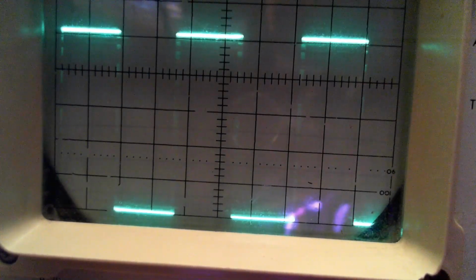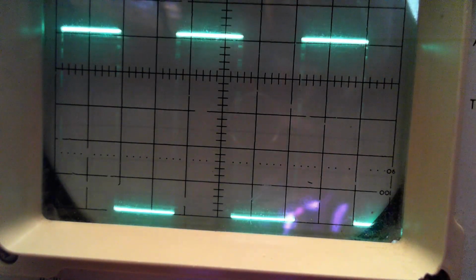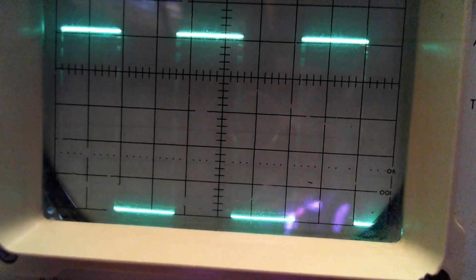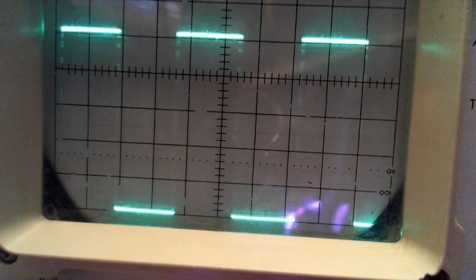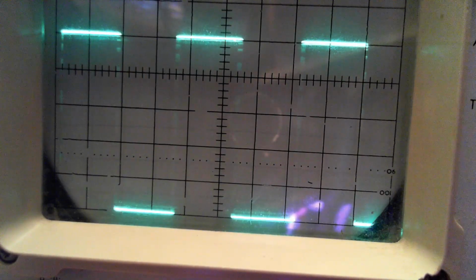Set calibration, right there. Get the screwdriver in. I didn't have you do this earlier, but there it is. That was all there is to it. Happy scope.